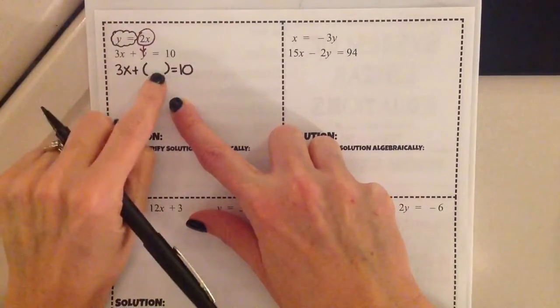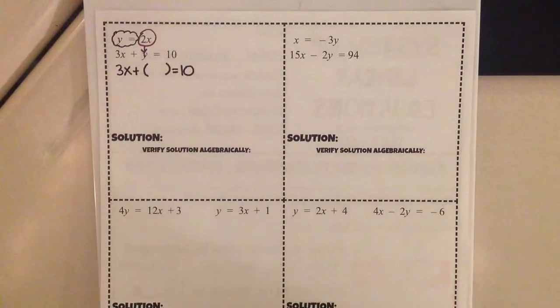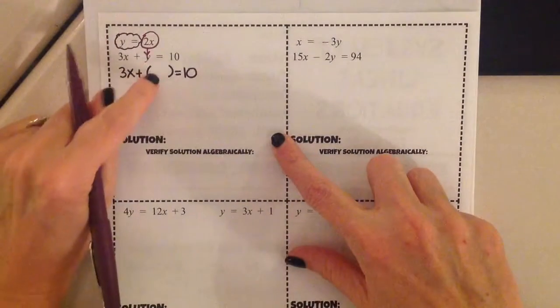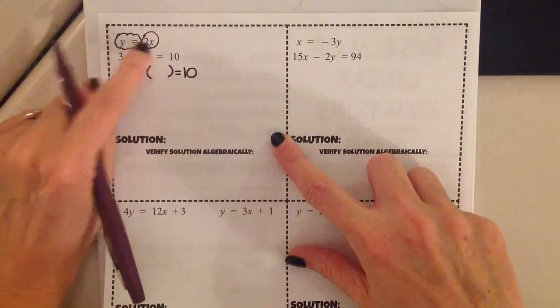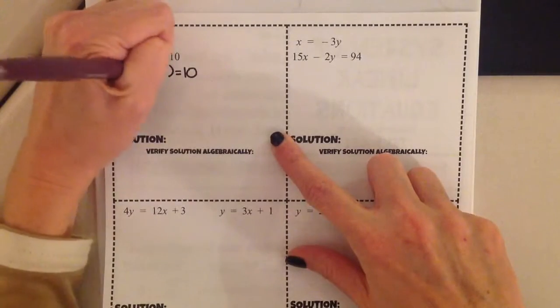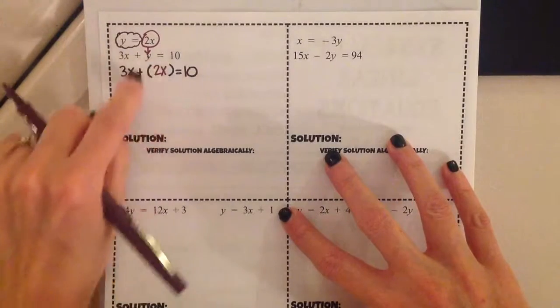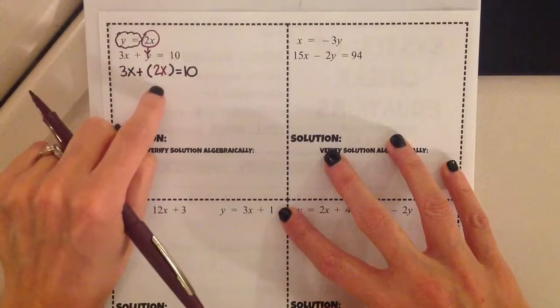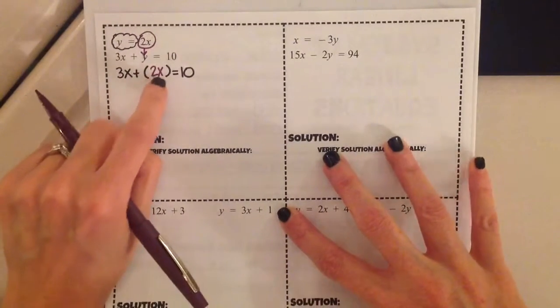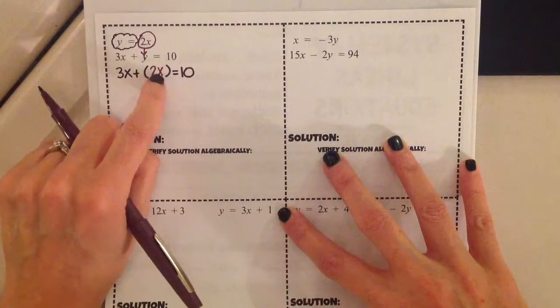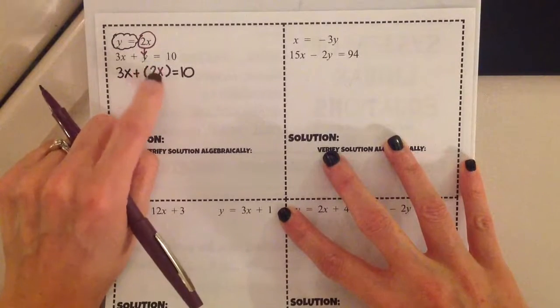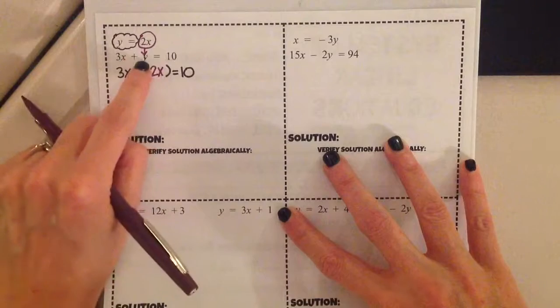So now I have to think, what is going to fill in that parentheses? Well, whatever was equal to y. And what was equal to y? 2x. So by writing the 2x in parentheses, this is telling me that this 2x wasn't in my equation to begin with. I have replaced something with 2x. And what did we replace?